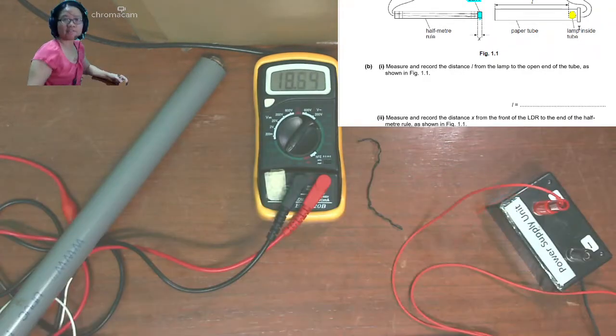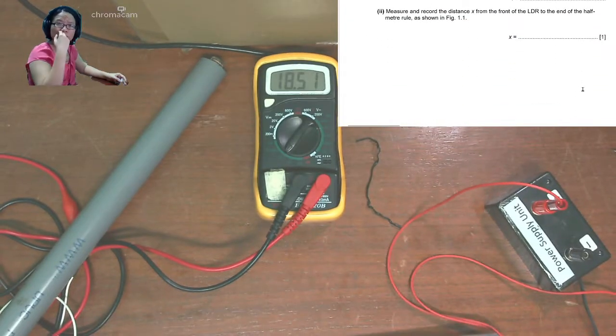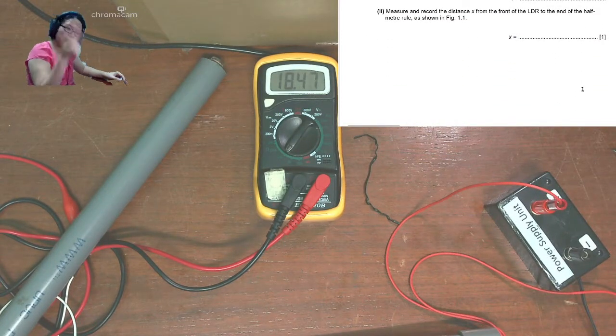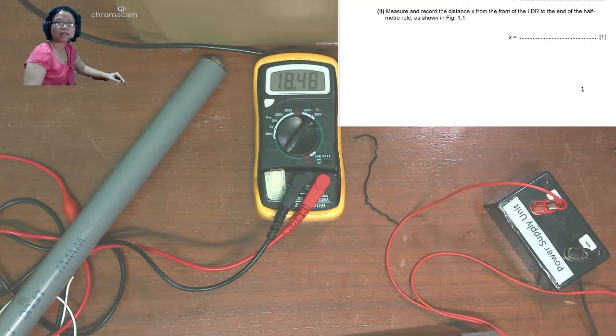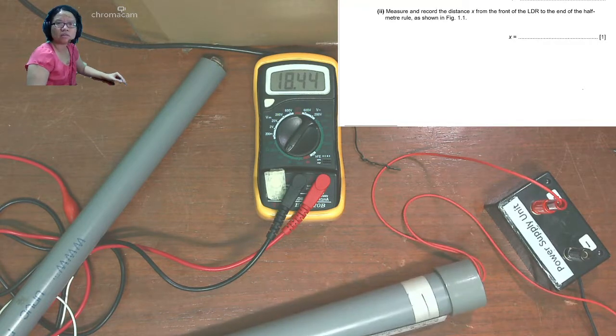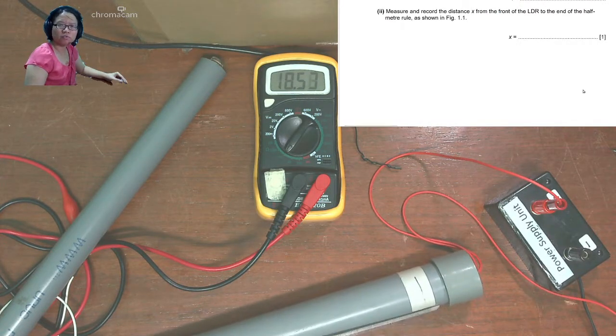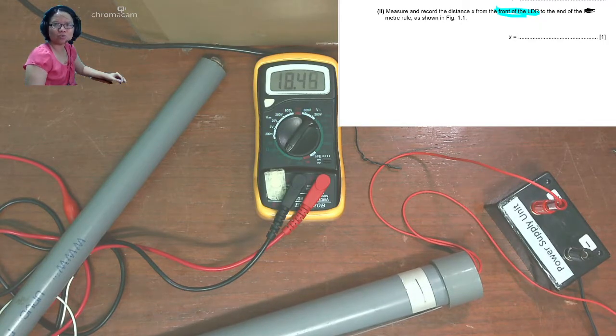Okay, so we already have L. We're going to continue. Measure and record the distance X from the front of the LDR to the end of the half-meter rule. I'm going to highlight this because every year people ask me, where's the front of the LDR? Okay, there is no half meter rule, so it's the end of the PVC pipe.